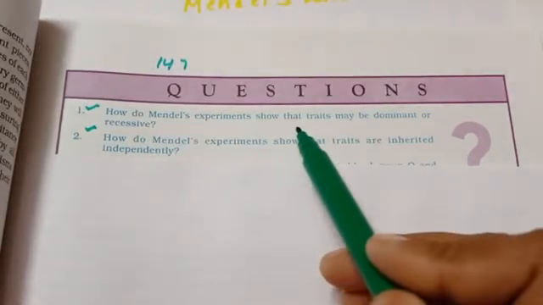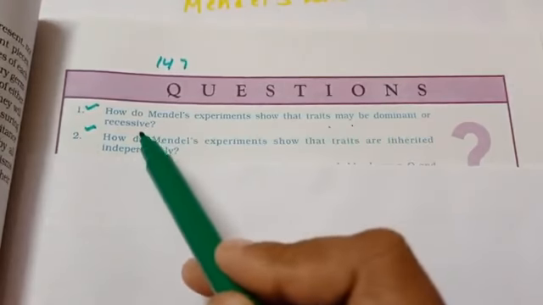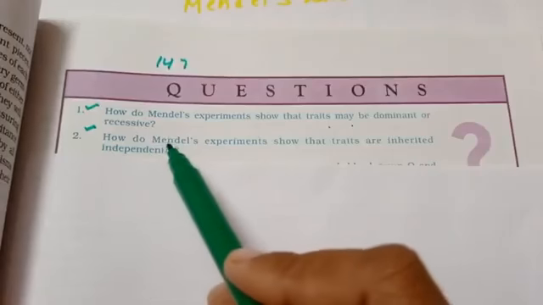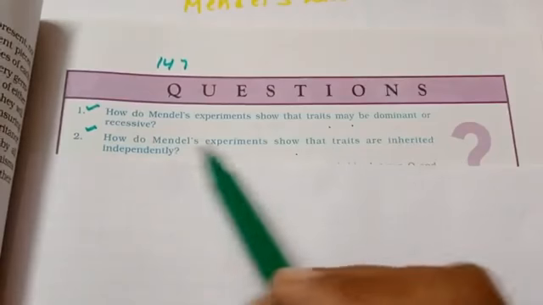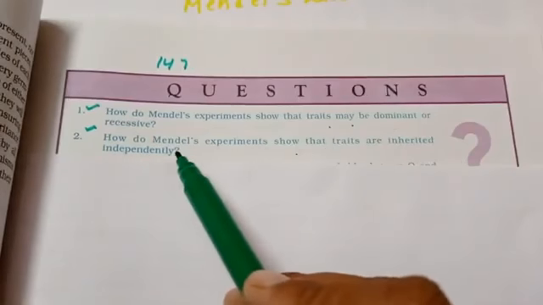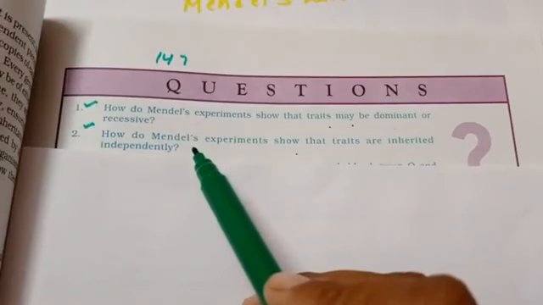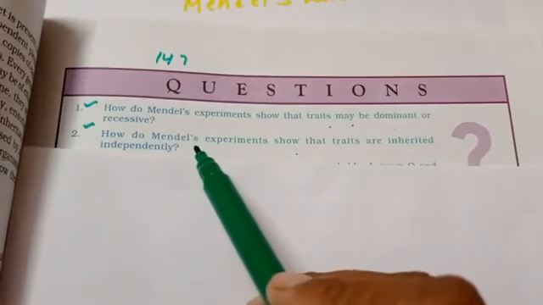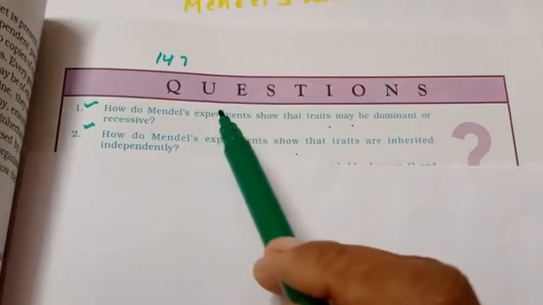Question 1 is, how do Mendel's experiments show that traits may be dominant or recessive? Question 2 is, how do Mendel's experiments show that traits are inherited independently? Here you have to explain the law of independent assortment, and here you have to explain the law of dominance.